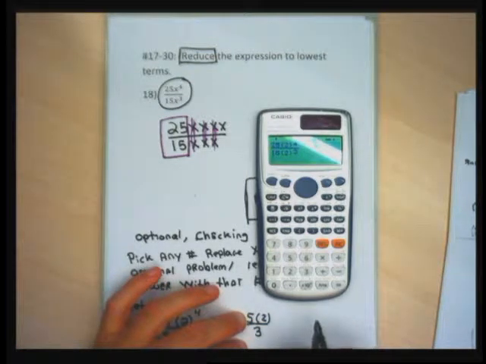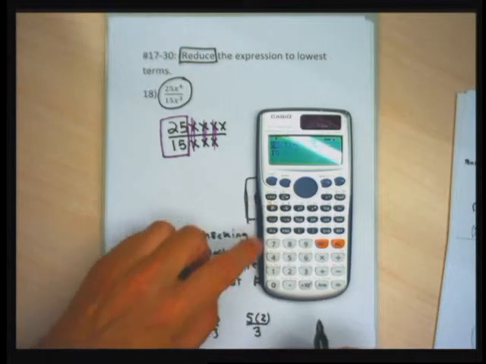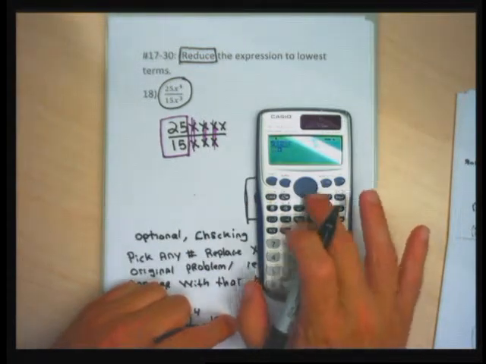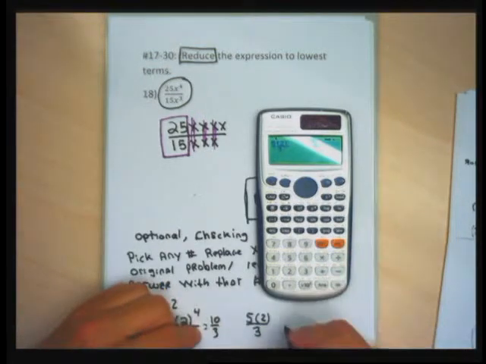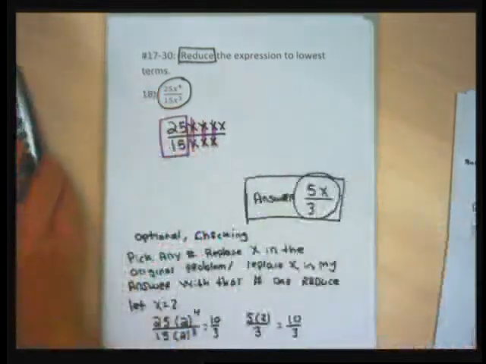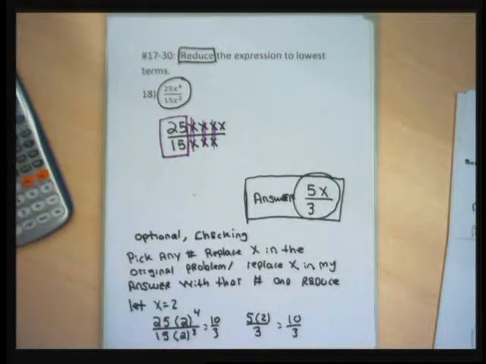I can do that without my calculator, but I'll use my calculator and do this computation. Go 5 parentheses 2 over 3. Because when I took the number 2 and plugged it into the original problem and into my answer, I got the same number both times, then I think my answer is correct.